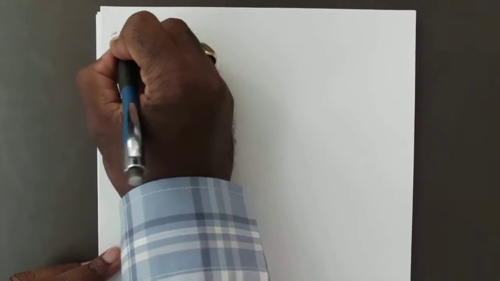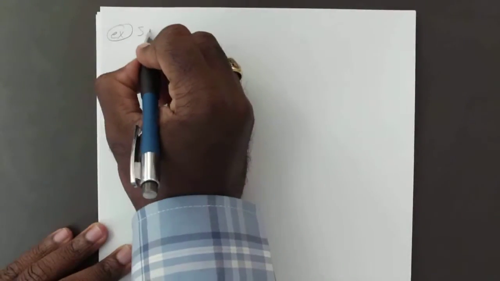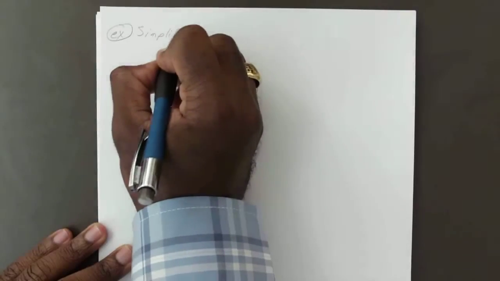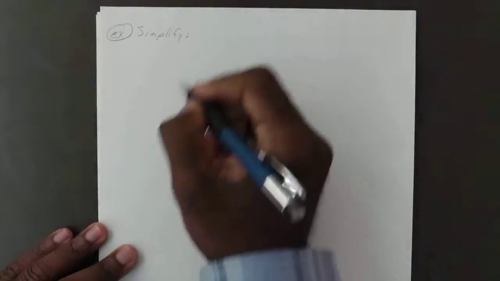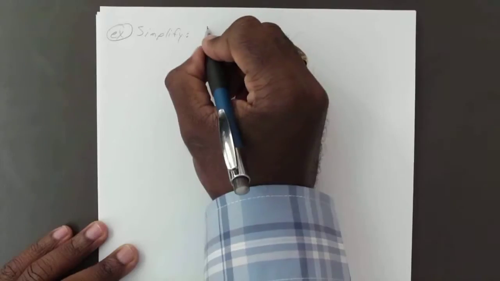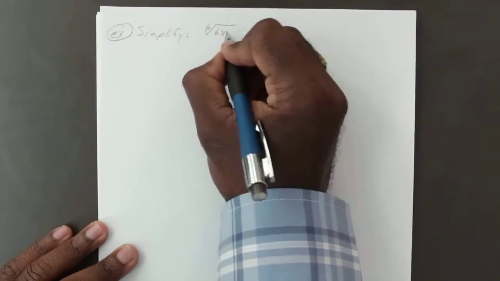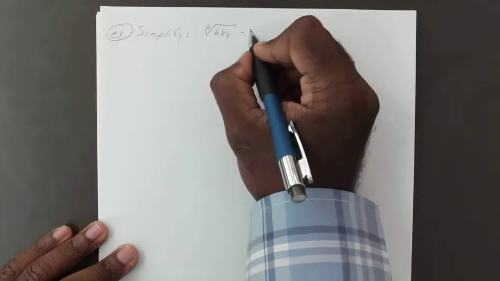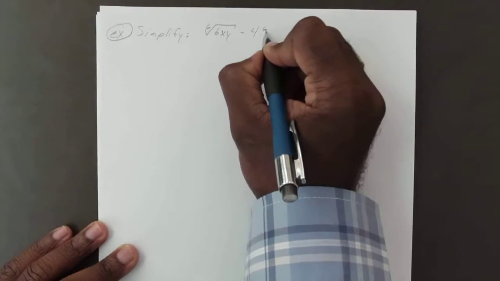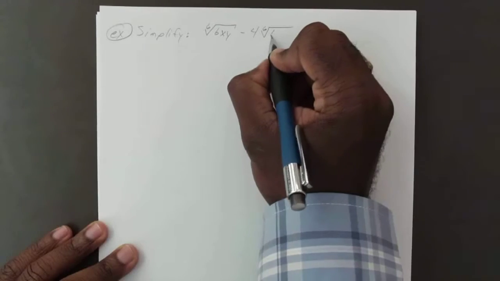Okay, so let's say, for example, if you wanted to simplify, let's say the 4th root, well, maybe the 6th root of 6xy minus 4 times the 6th root of 6xy.